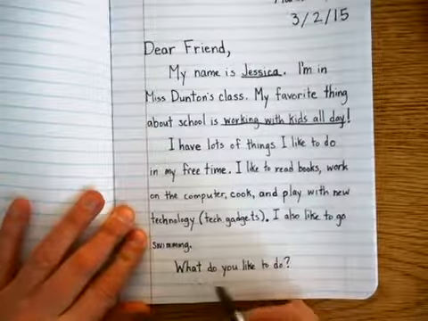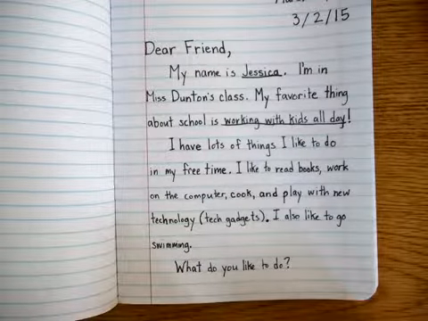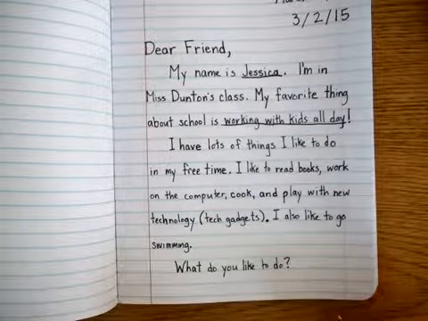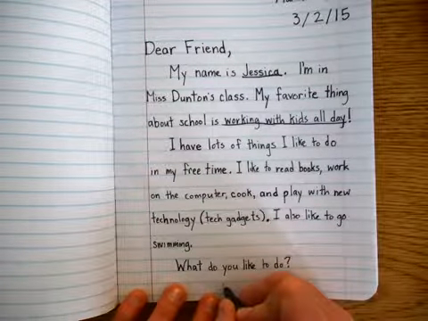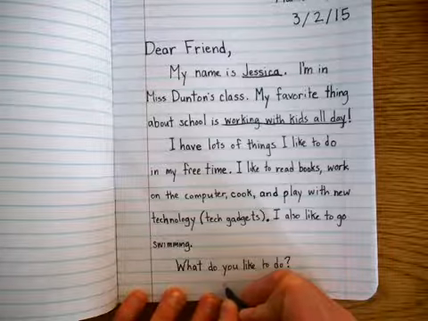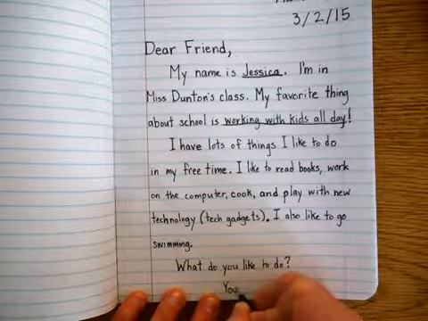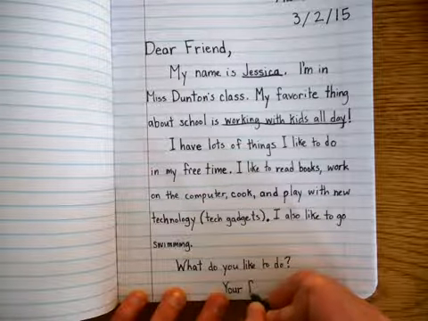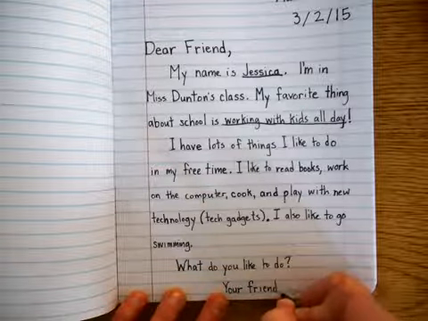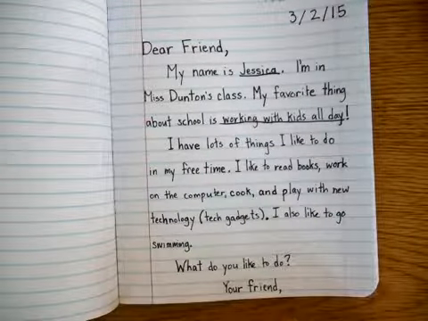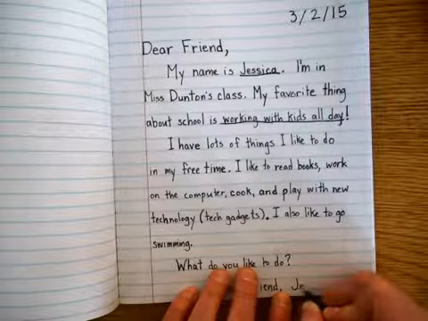And so, I'm not going to end my letter here though. Get back to my letter. What do you like to do? And maybe I'll say, please write soon, or something like that. And then I'm going to close it with, sincerely, or your friend. Maybe I'll write your friend, since that sounds friendly. Your friend. F-R-I-E-N-D. Your friend. And then if I had another line, I would probably skip a line and go down here, but I don't, so I'm just going to write it here. Jessica.